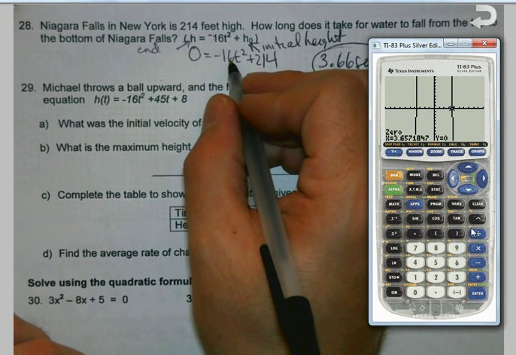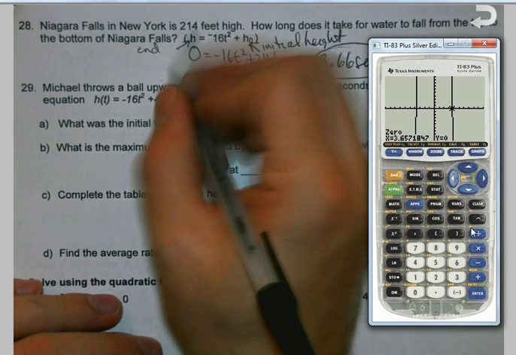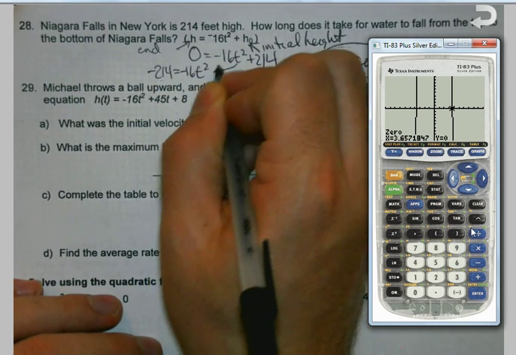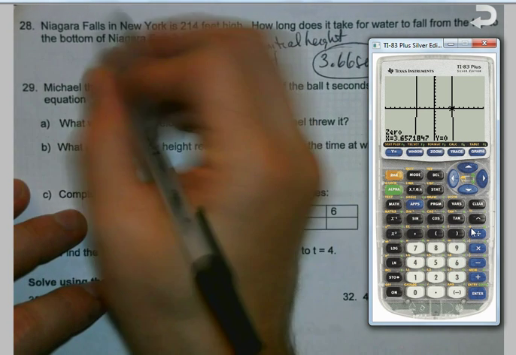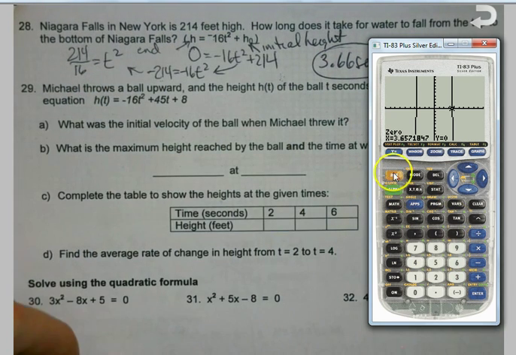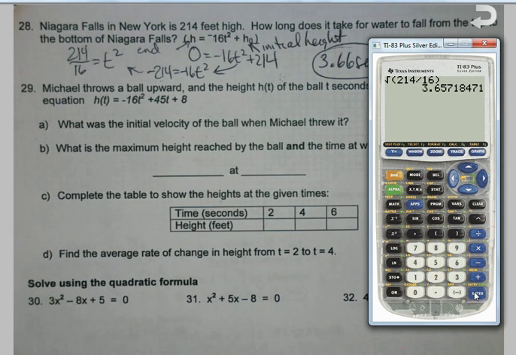Now, if I'm not comfortable playing with the calculator that way, my other option is I could go ahead and solve this for t and just do it algebraically. So if I were to minus the 214 over, then divide by negative 16, which would leave me with 214 over 16 equals t squared, I'd still need the calculator. I'd just use it in a different way. So I do the square root of 214 divided by 16, and I get the same answer, about 3.66 seconds. Or if you did 3.7, I guess, since I didn't tell you what to round to, that'd be fine too.